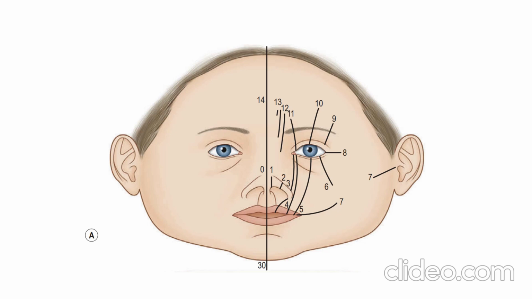When we consider the initial clefts, that is 0 to 4, they have more soft tissue involvement, and from 5 to 7 there is more bony involvement. We'll be looking into detail at what these clefts are, but as of now, 0 to 4 has more soft tissue involvement, 5 to 7 has more bony involvement.